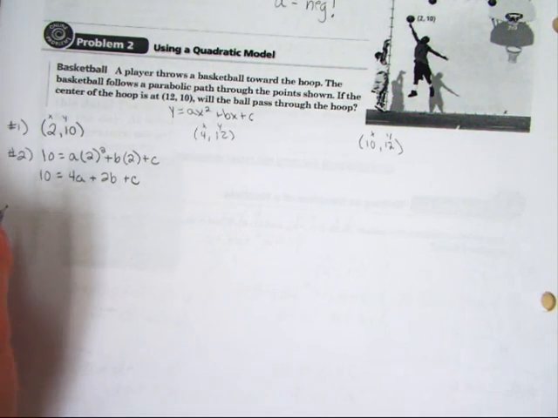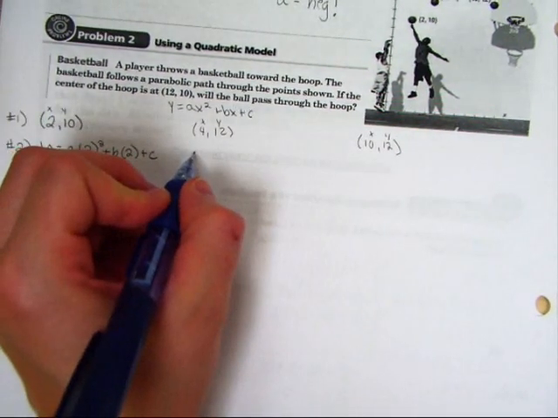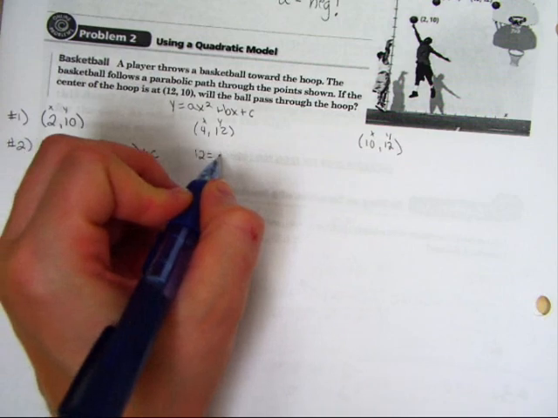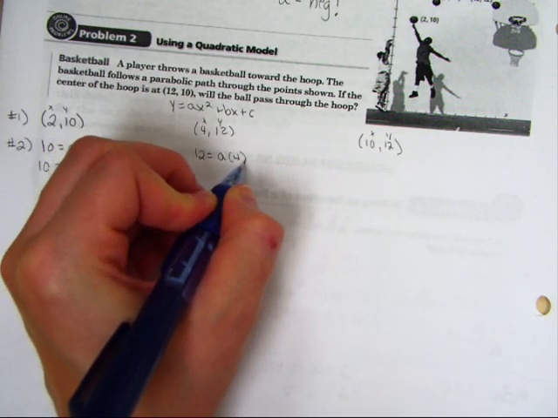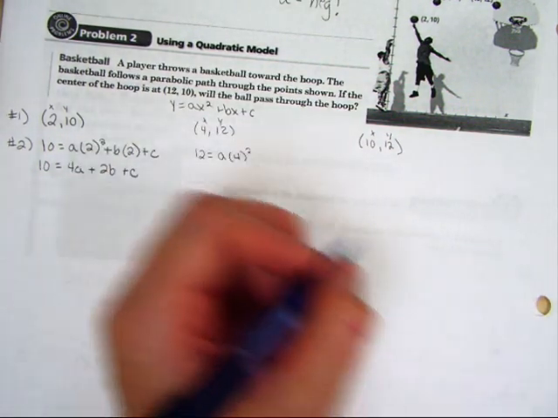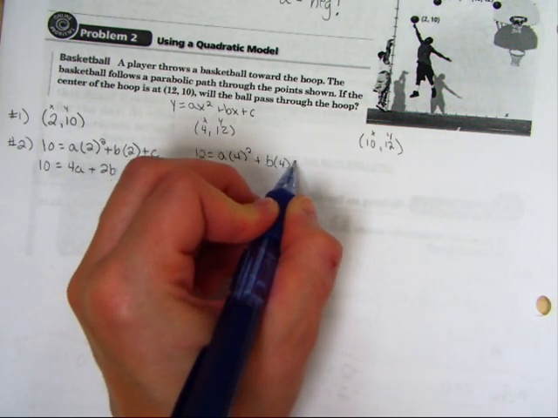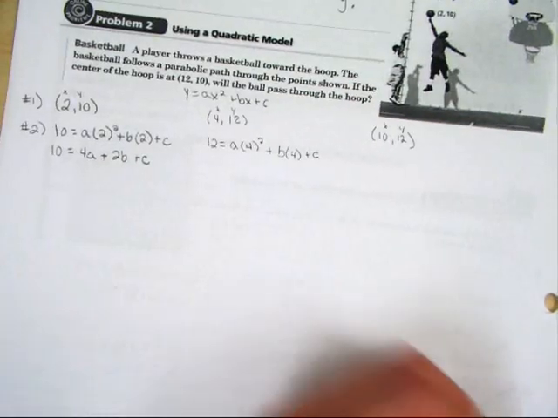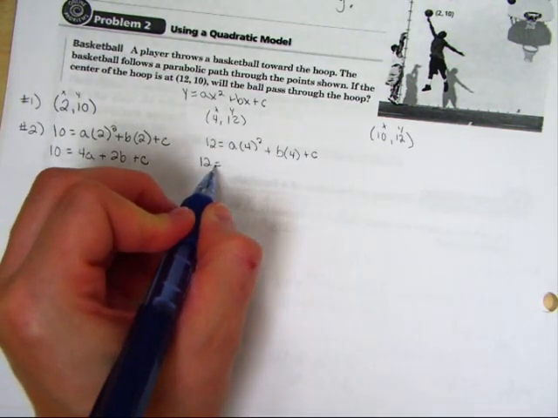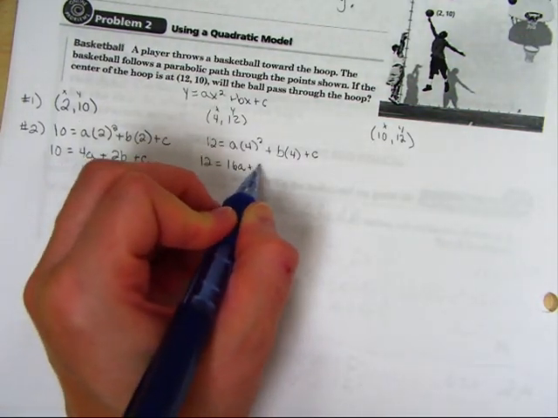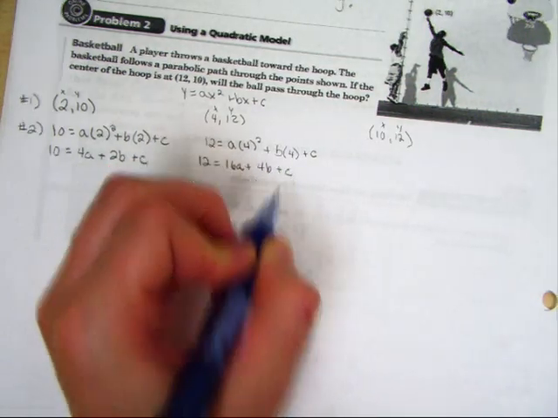Let's keep going on to the next equation. y equals 12 equals ax squared, so a times 4 squared, plus b times x, so b times 4, plus c. Let's simplify. 12 equals 16a plus 4b plus c.